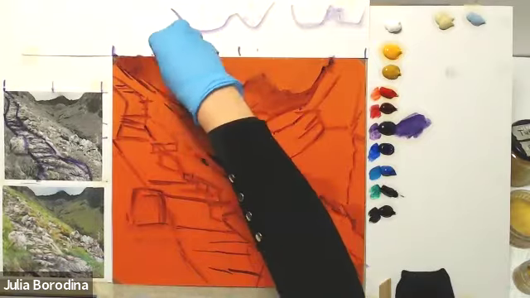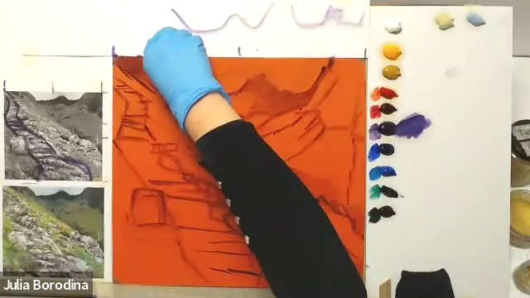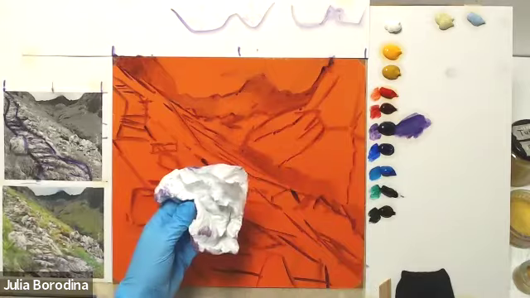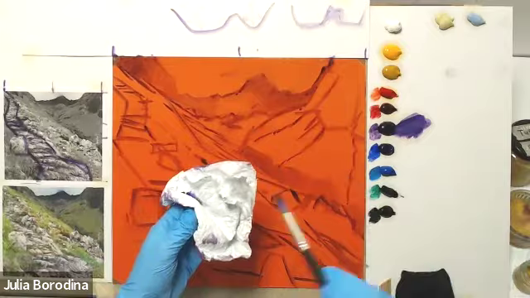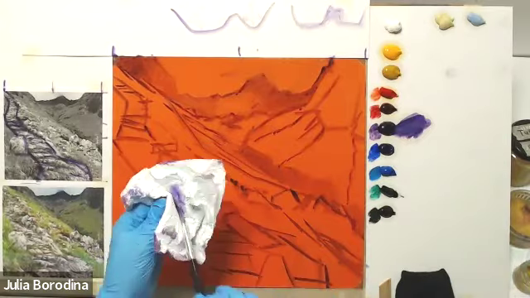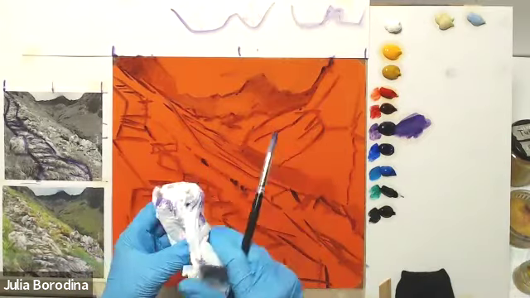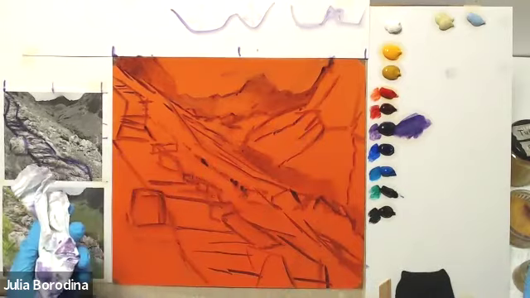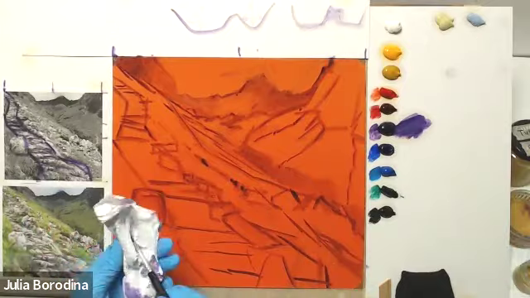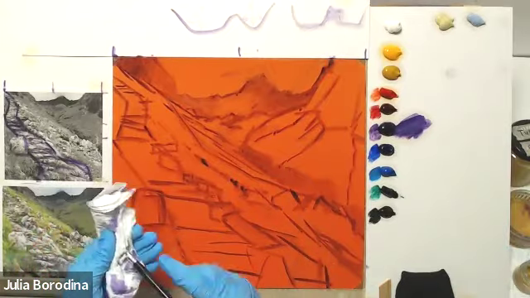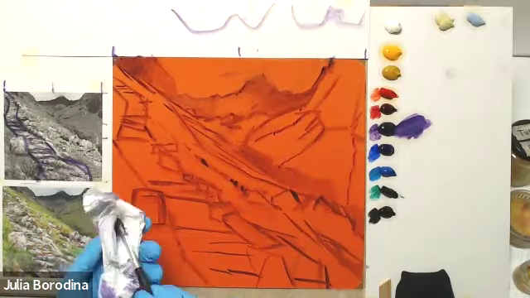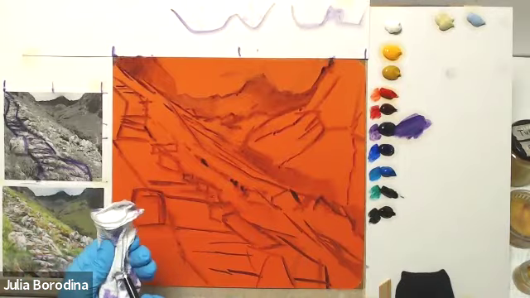Right, I think my sketch is ready. I'm just going to wipe a tiny bit of the violet so I can clean my brush. I can use some tips, clean it on my tissue. Now I've hardly used the violet. The paint is so diluted, it shouldn't influence my further layers of color.